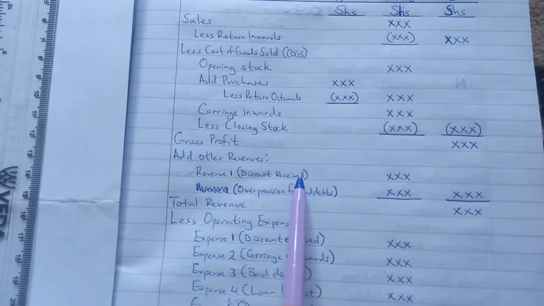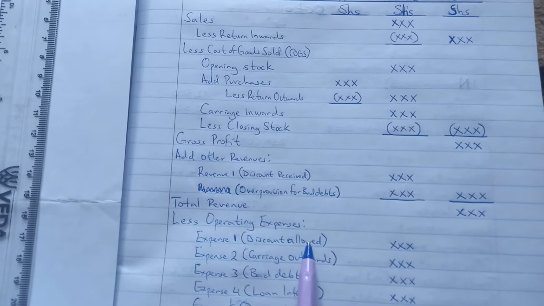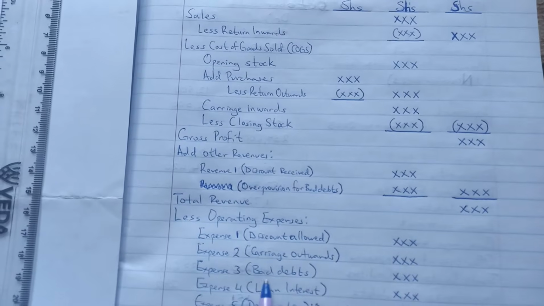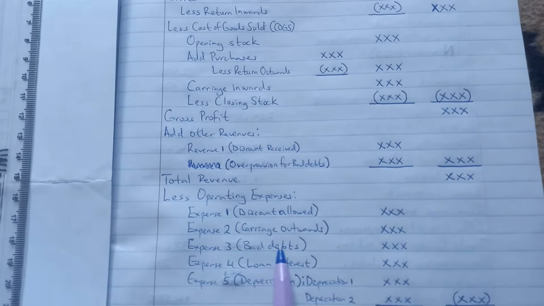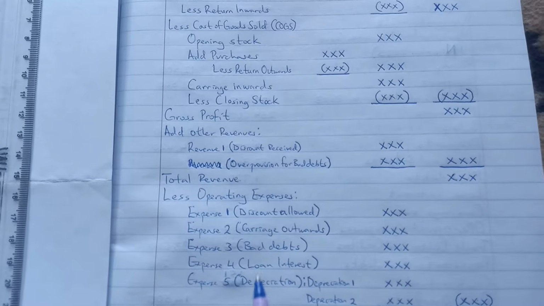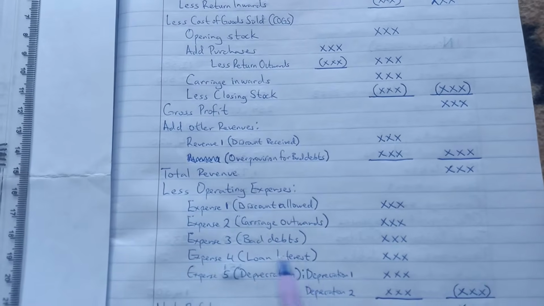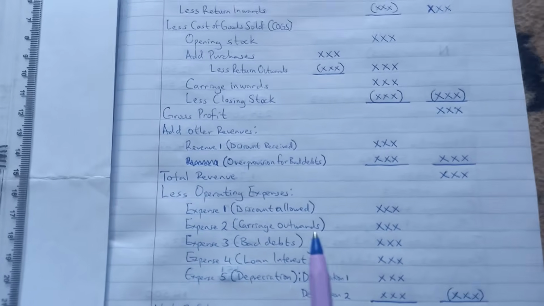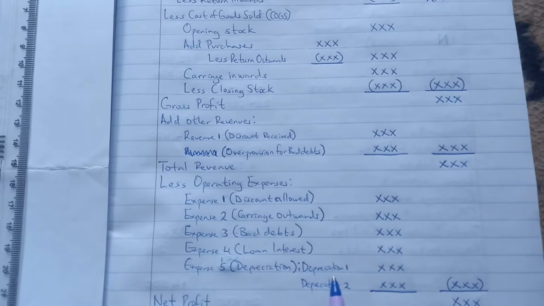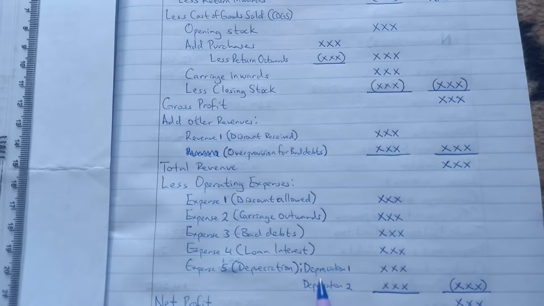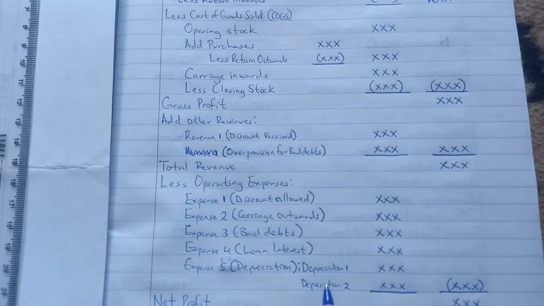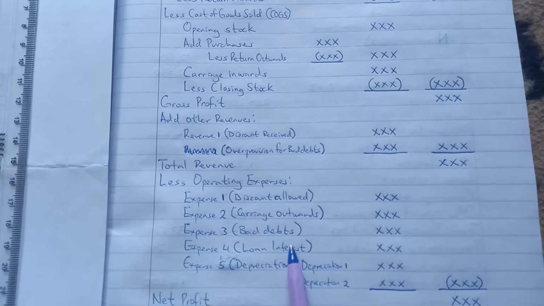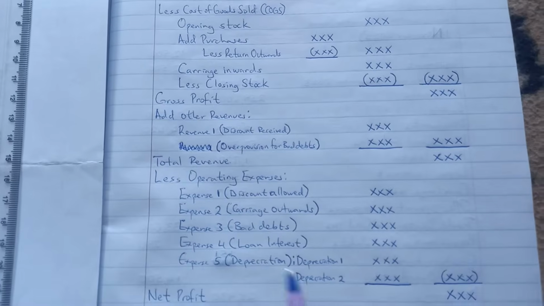You remember discount received? Now discount allowed is an expense. Then bad debts is an expense. Loan interest is also an expense. And then depreciation for that period is also an expense. You will see the practical bit of it when we do a question.